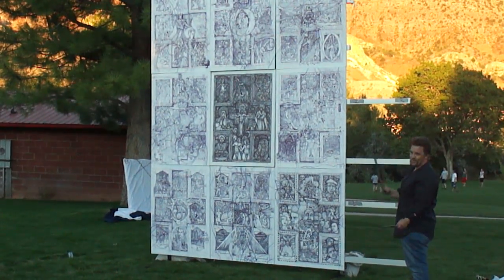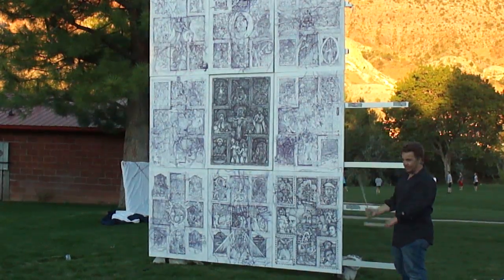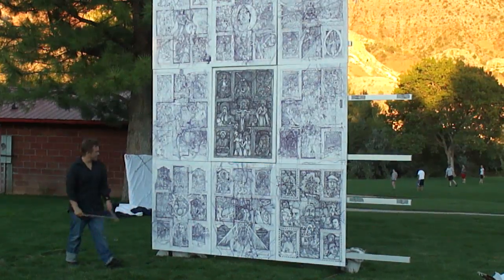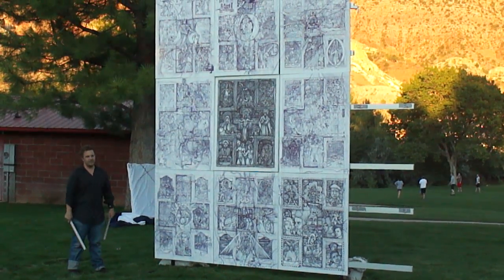There's a whole bunch of symbols and stuff when we take it down. We're going to put these out so you can come get a tour of it. Canvas number 6 is the Renaissance. Canvas number 7 is the Industrial Age. So it's man versus the machine.